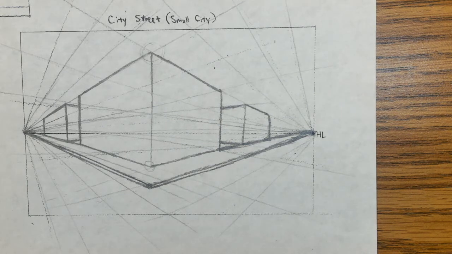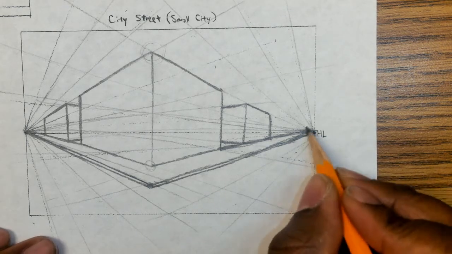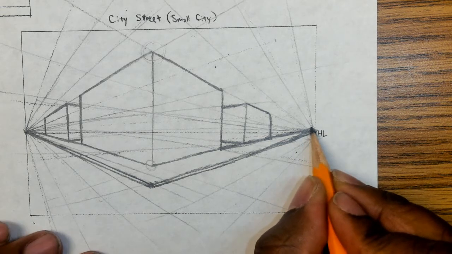Now, this is where we experience a change with how we have been doing our sidewalks up to now. Up to this point, we've always used a horizontal line to establish each of our slabs, and I said to not use diagonal lines because they create an unnecessary lean on your streets. However, in this case, we don't use the horizontal lines. In 2-point, we actually use diagonals. They just have to make sure they come from our vanishing points over here.